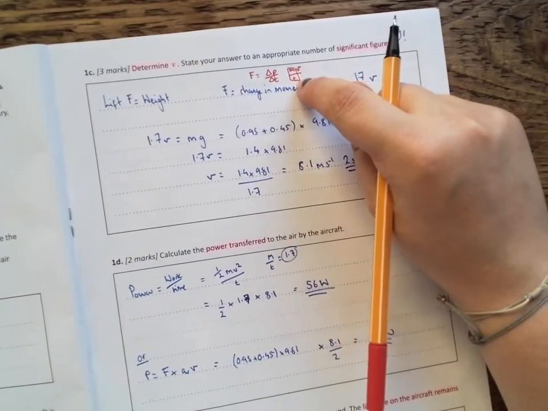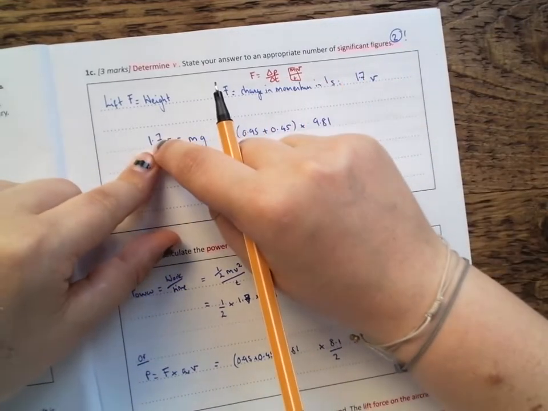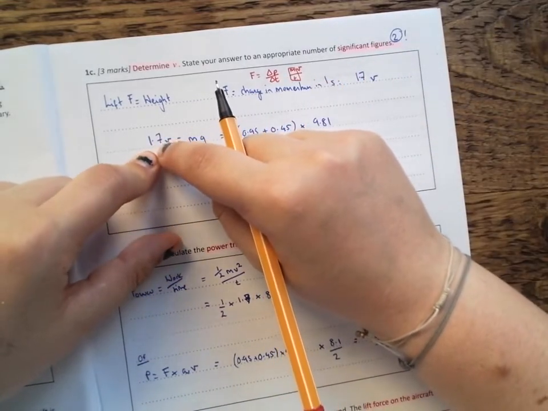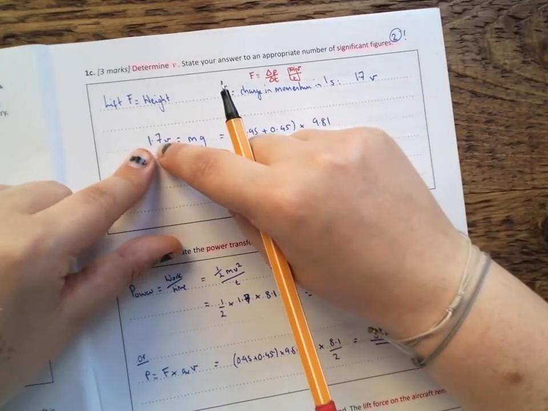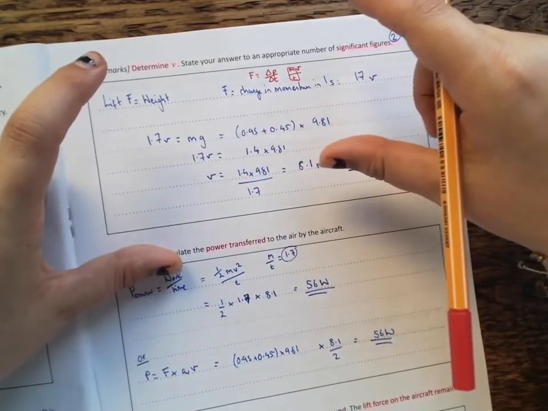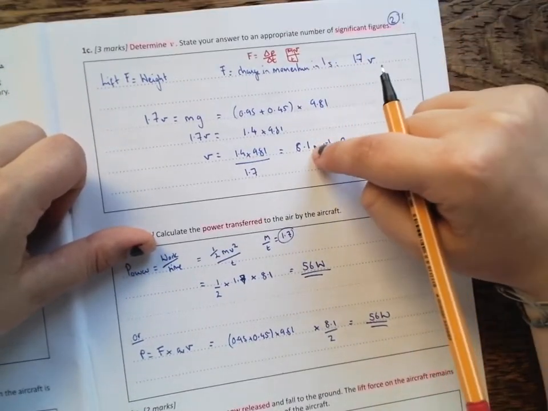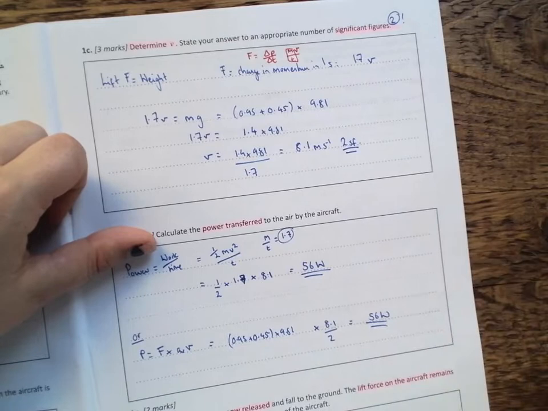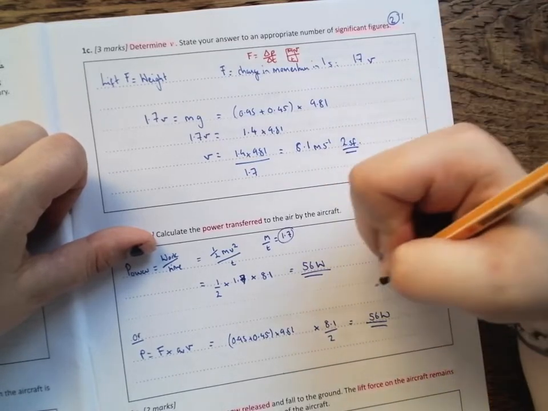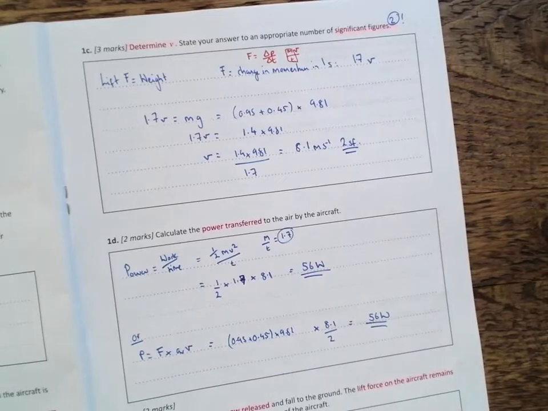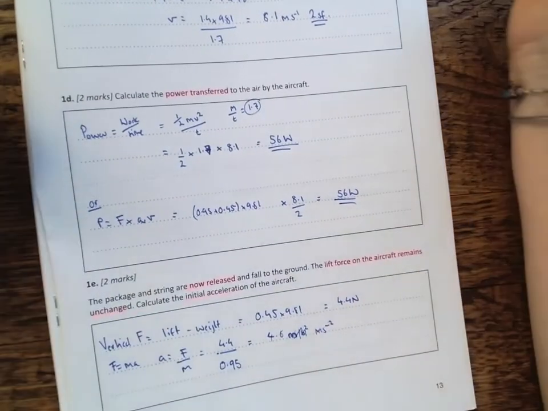That's the big thing that a lot of people missed up here. People just started giving me masses as 1.7 in this place. Another thing that I saw was people leaving it completely blank. The worst thing that you can do is leave it completely blank. At least give me something, give me some speed, because you're going to need it for the next one. Even if you're not sure, make up a value. You can use it in your next parts, and you can get error carried forward used for that.